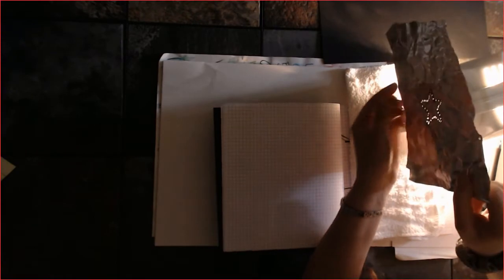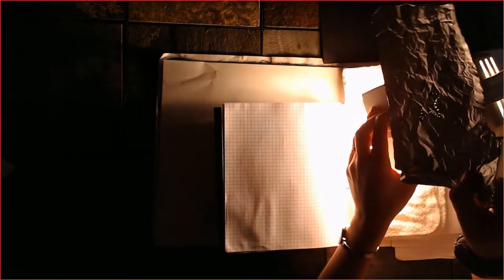Can you see the picture? What did I make? Can you see the star?